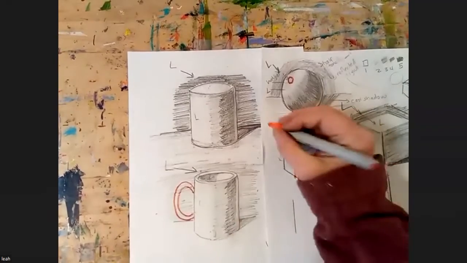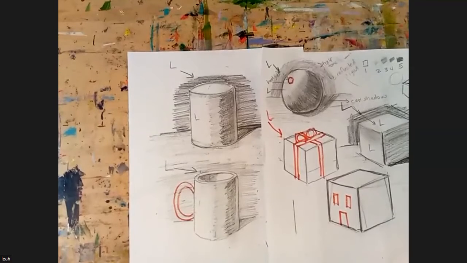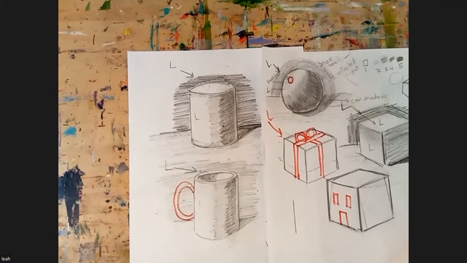But lit from the top left. Oh, beautiful. And that'll be our last assignment. Good job, you guys.